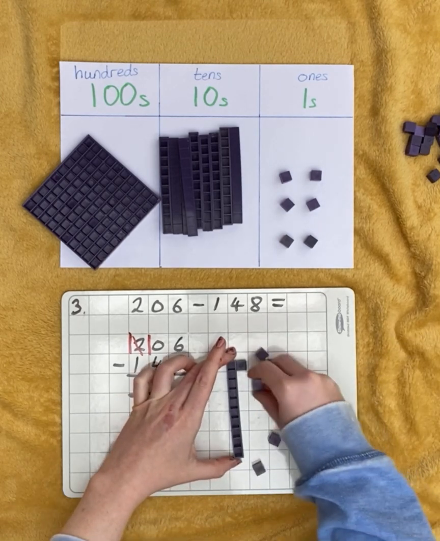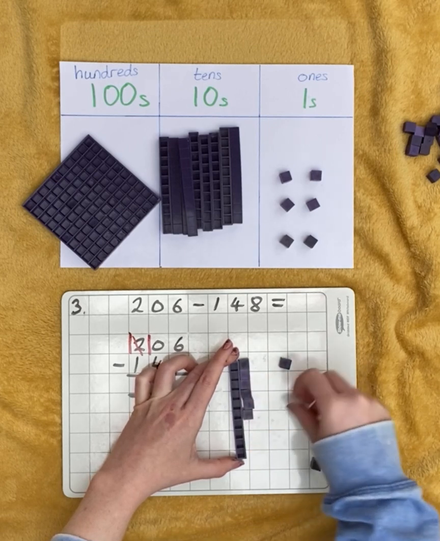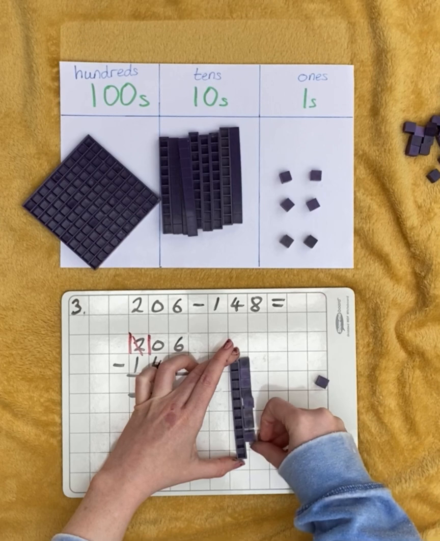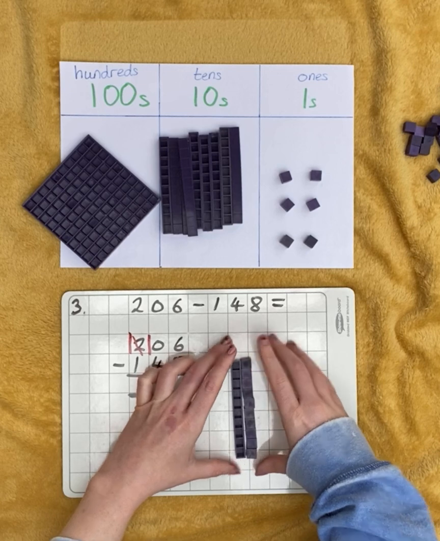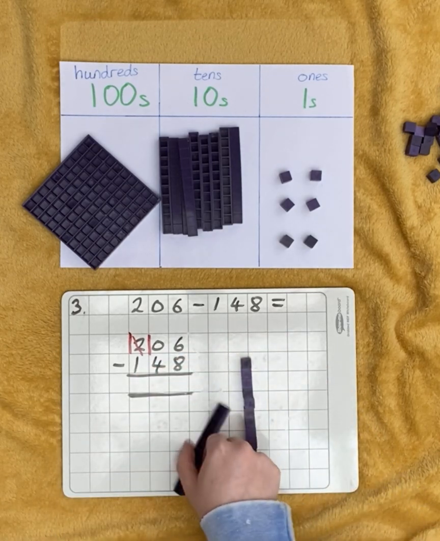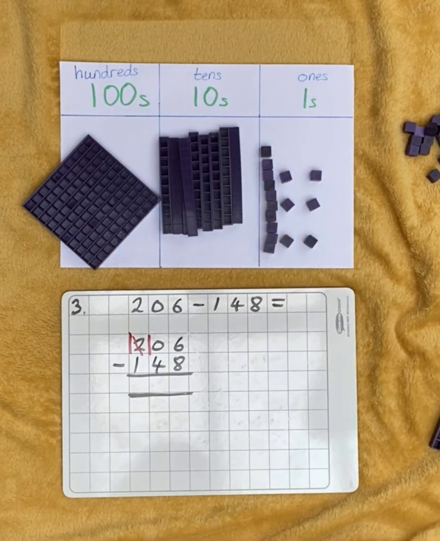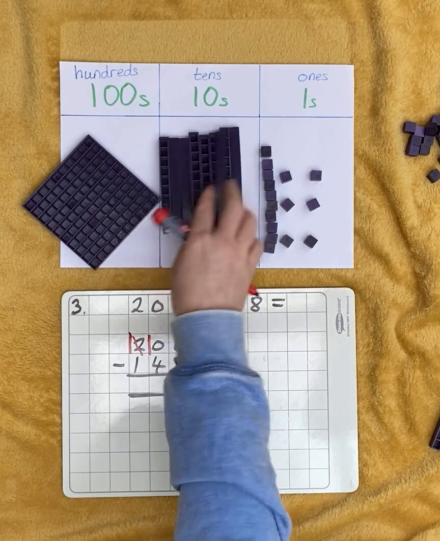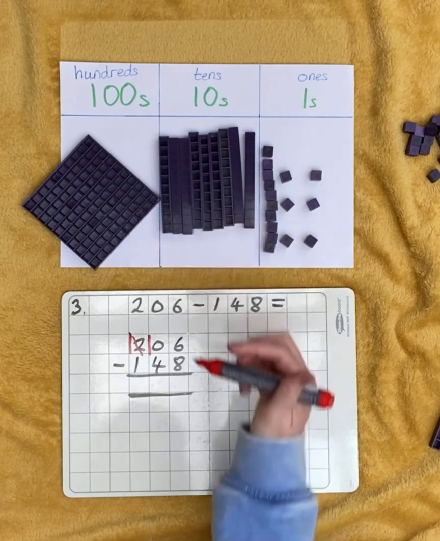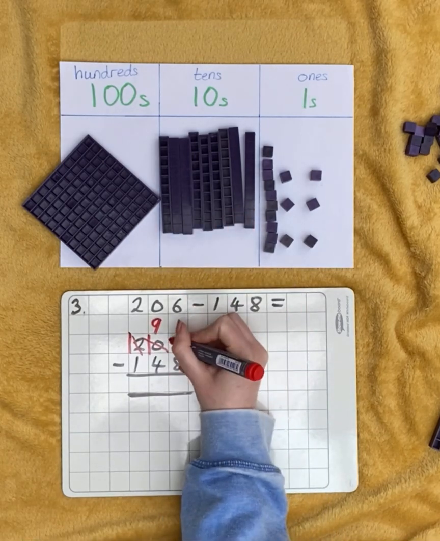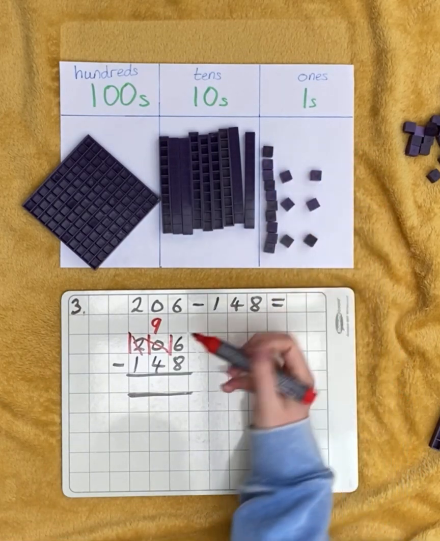Let's check. 1, 2, 3, 4, 5, 6, 7, 8, 9, 10. So we'll regroup one of the tens for these 10 ones and we'll add them to the 6 ones that were already there. So now, instead of having 10 tens, we've got 1, 2, 3, 4, 5, 6, 7, 8, 9 in the tens. And one of those tens has gone into the ones. So we have 10, 11, 12, 13, 14, 15, 16 ones.